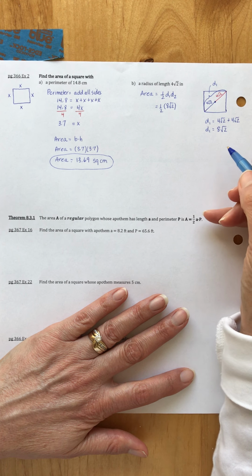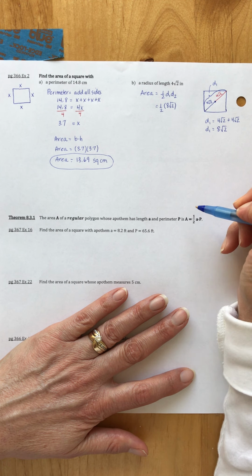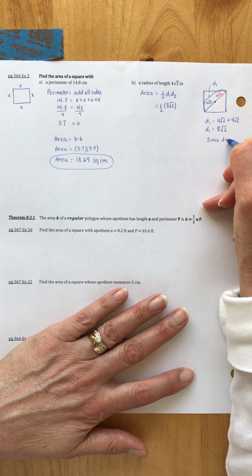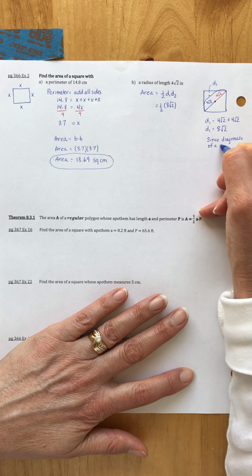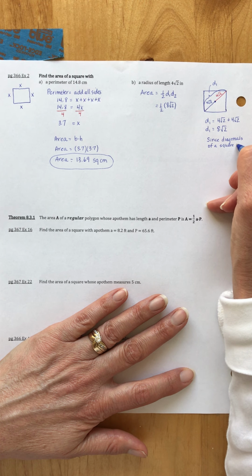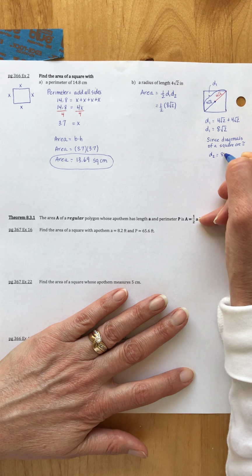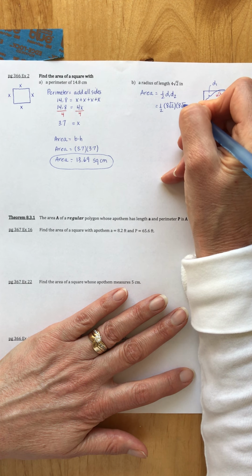Okay, so then what would the second diagonal be? Well, aren't the diagonals of a square congruent? They are. So we're going to say since diagonals of a square are congruent, we know that d sub 2 is also equal to 8 square root 2. So we can put that in for this one.